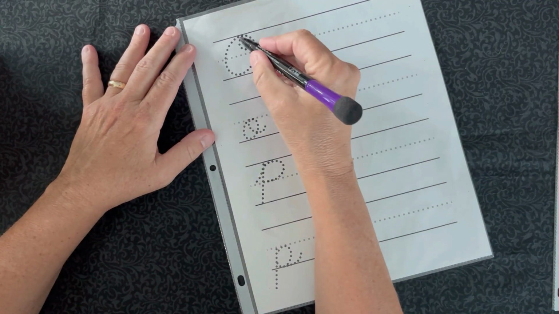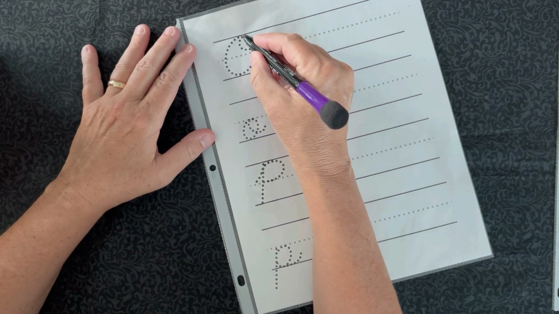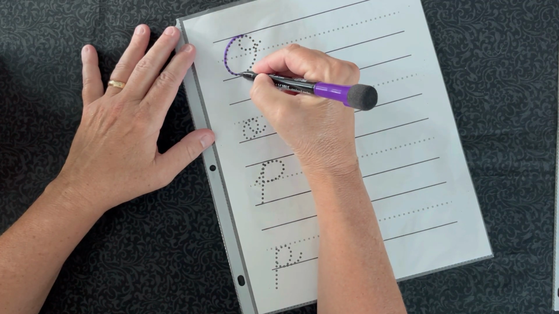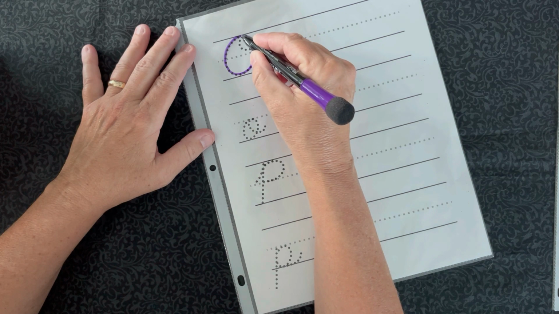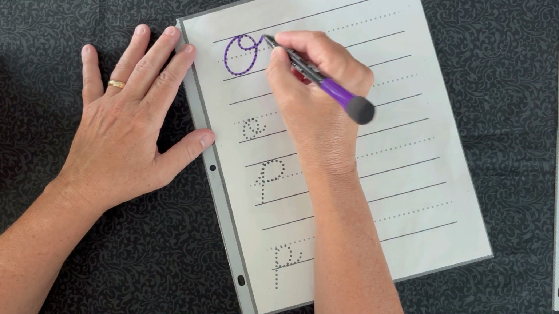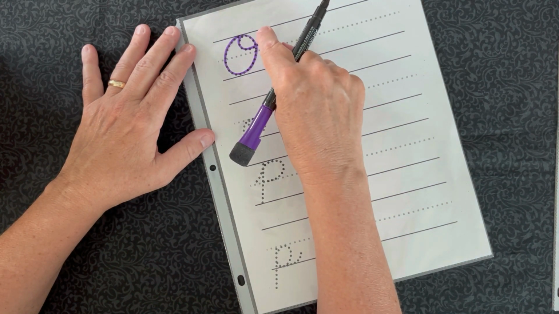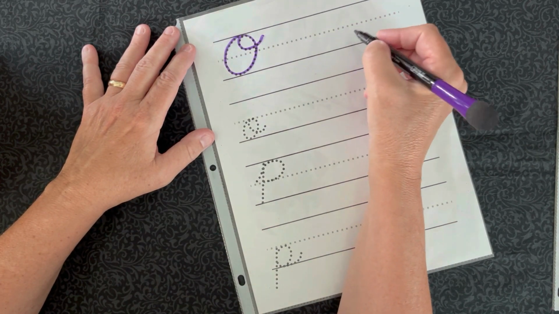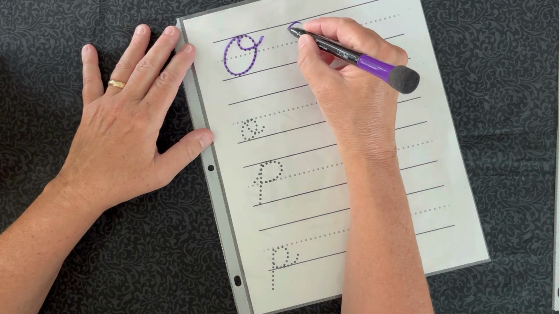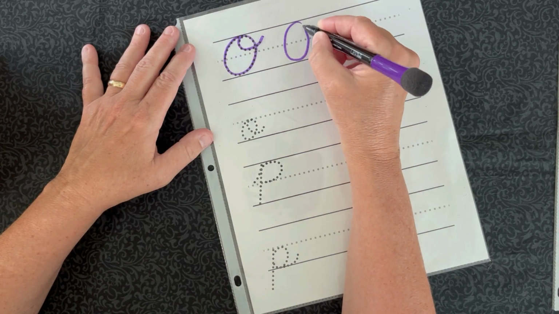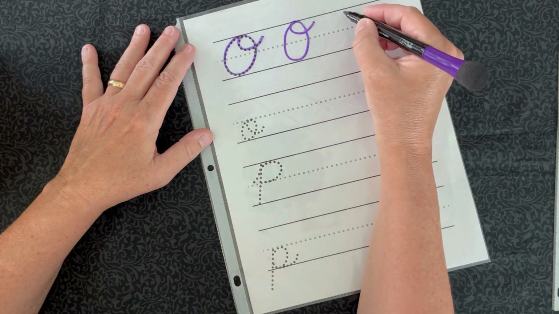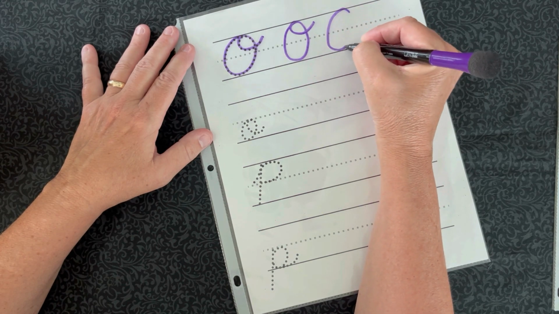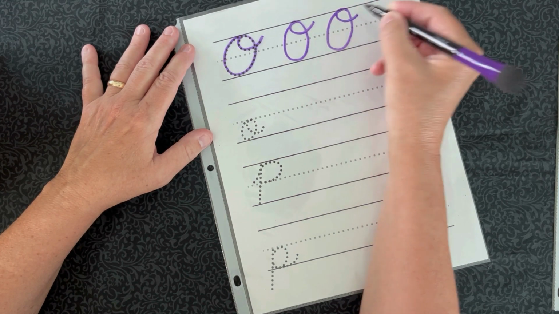Uppercase O, so starting at the top, it's a big circle around and then a loop tail. So since the tail is at the top here, that tells us we will pick up our pencil to write the rest of the word. Circle around, loop tail. Circle around, loop tail.